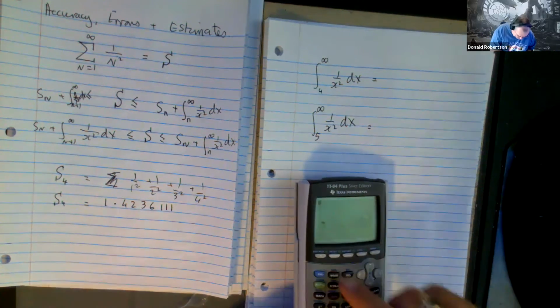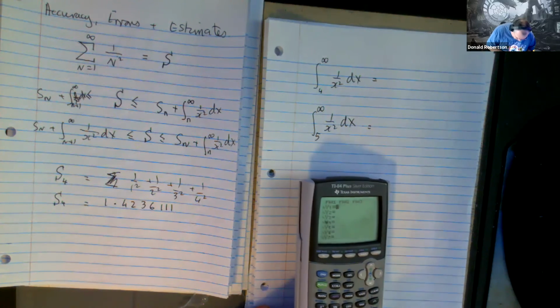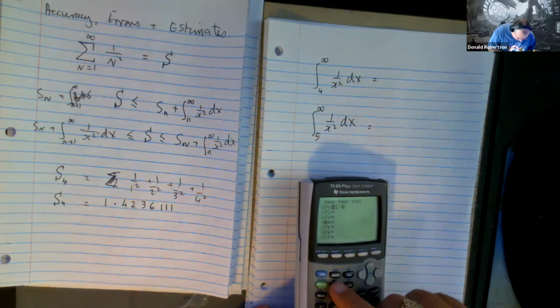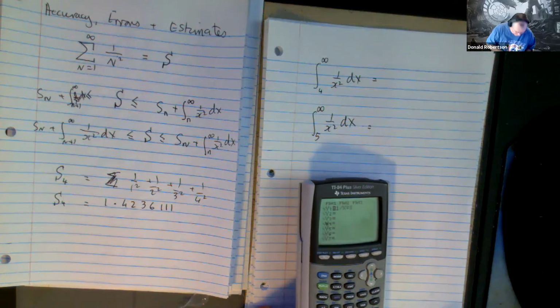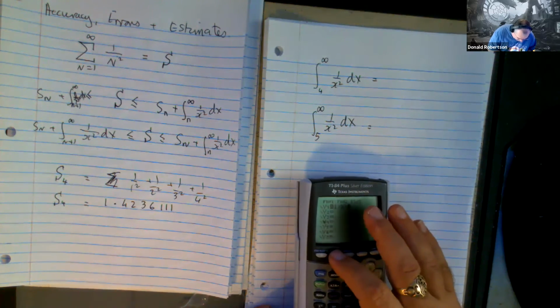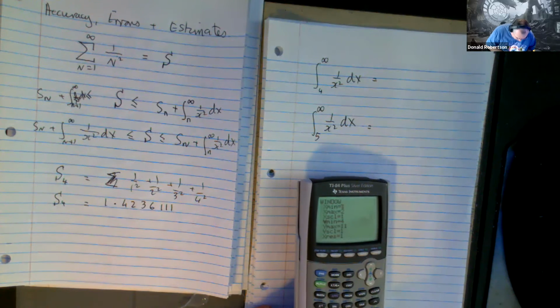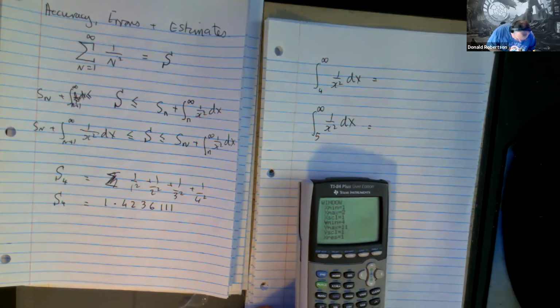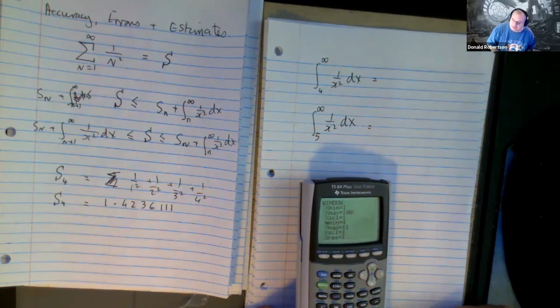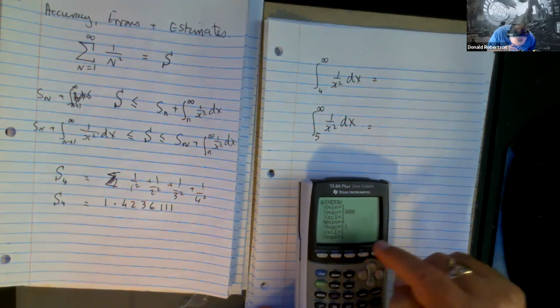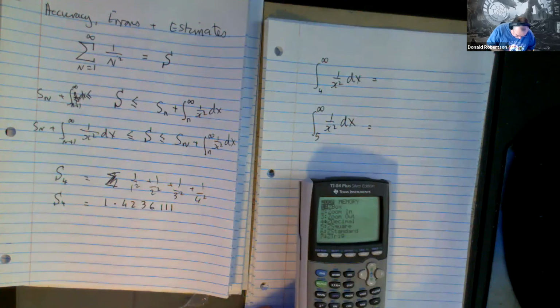So this is my cheat. I'm going to go in here and do 1 divided by x squared. And I'm going to go to my window and start at, yeah, 1's a good number to start at. And I'm going to go all the way to, how about 100? Would you agree that's not infinity, but it's big enough? It'll do. And then I'm going to go zoom 0 so I can get a quick sketch of it.